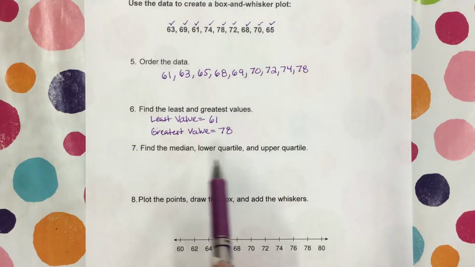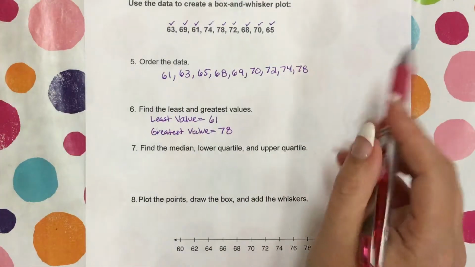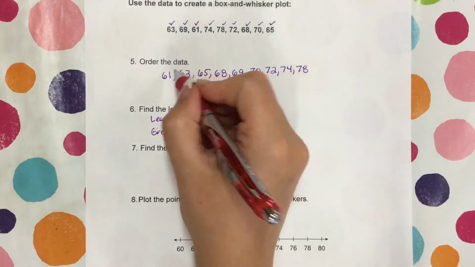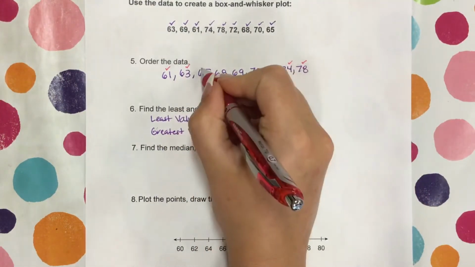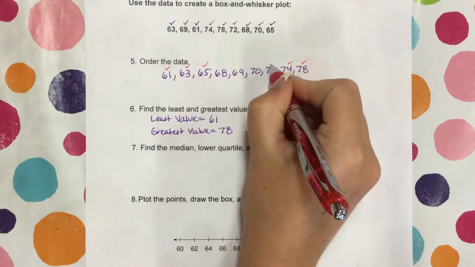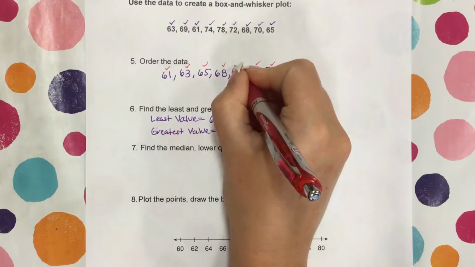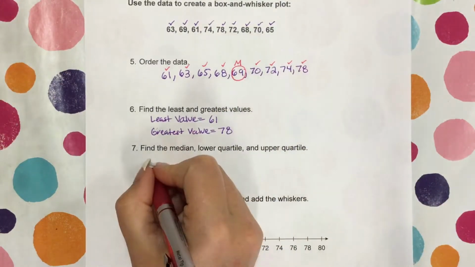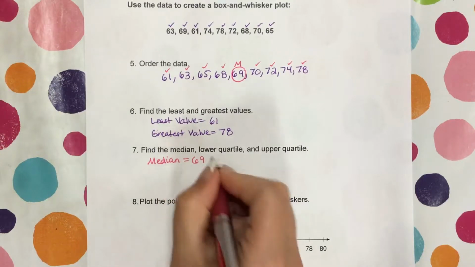Now we need to find the median, the lower quartile, and the upper quartile. So for the median, I'm going to take one from this side, one from this side, one from this side, one from this side, and so on, and this would be our median right here. So the median equals 69.